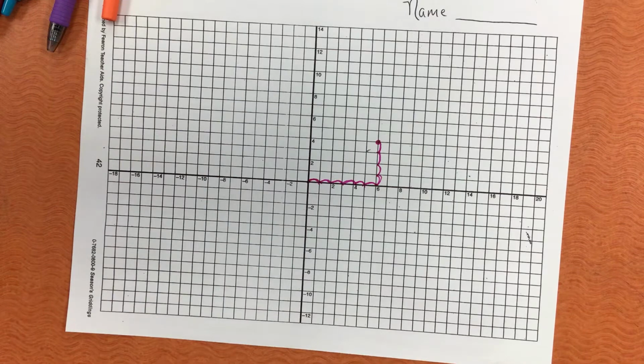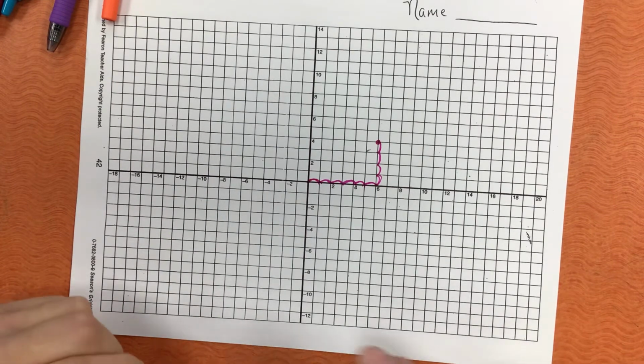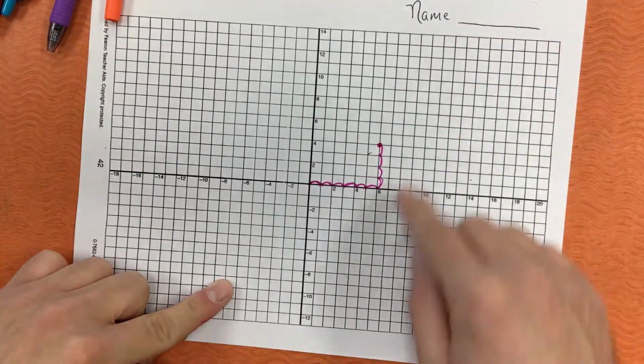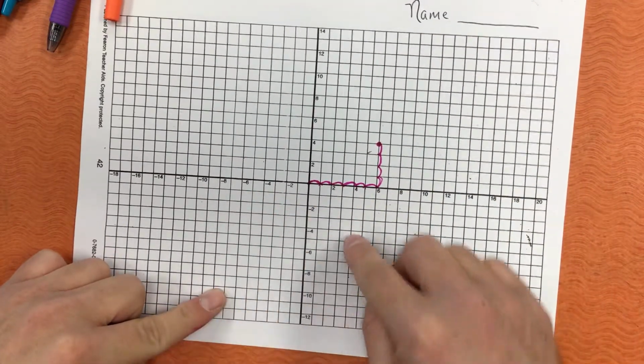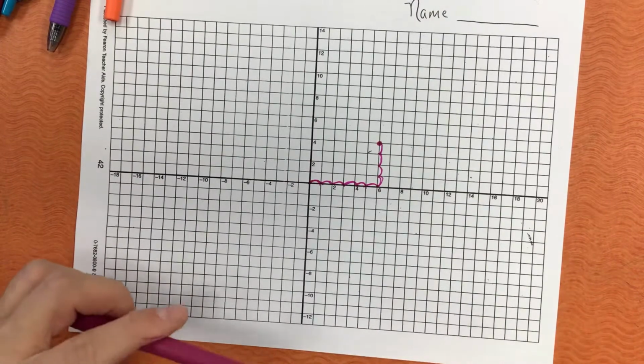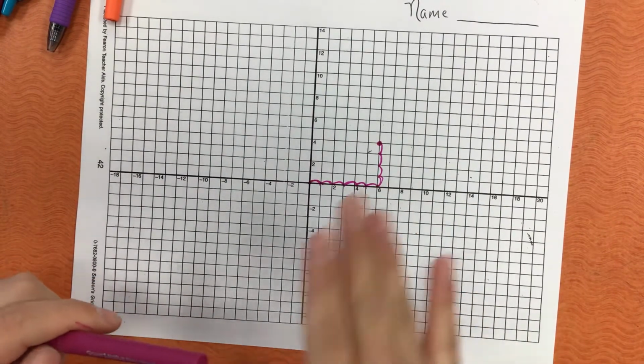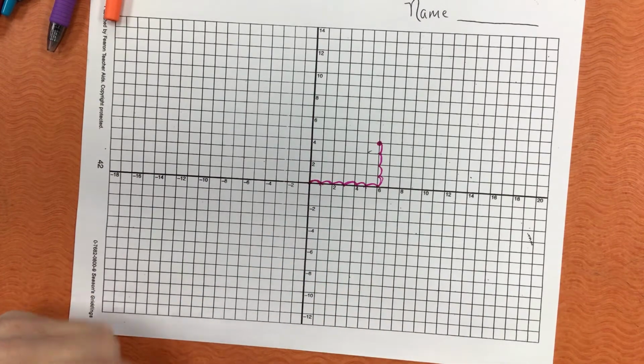The last thing I want to say about that is that you always go X over and then Y up or down. X over, Y up or down. X is first in the alphabet, Y comes second. That's how I remember it. So you always look at the X first and then the Y, or else you could get a totally different number, and I'll show you that here in a second.